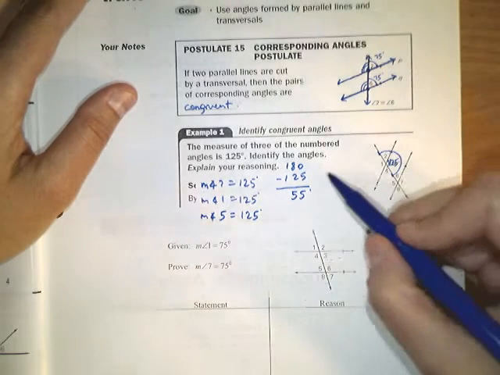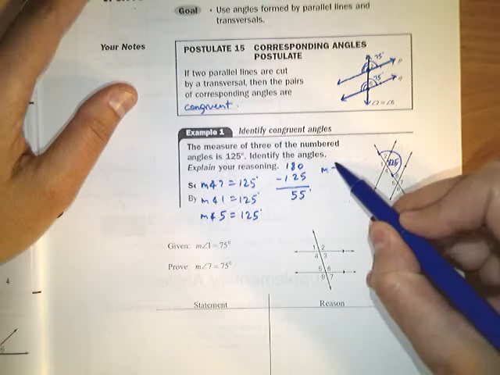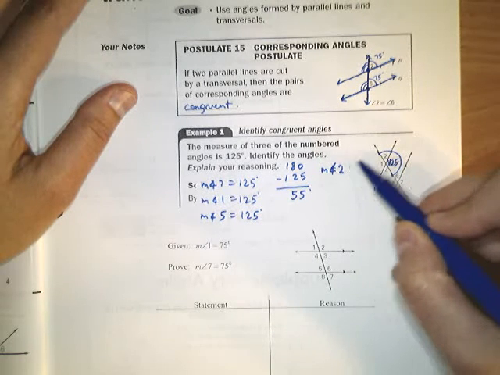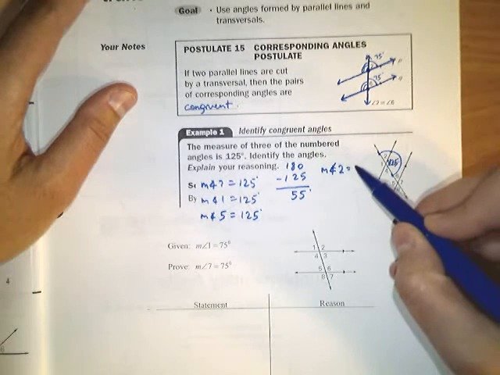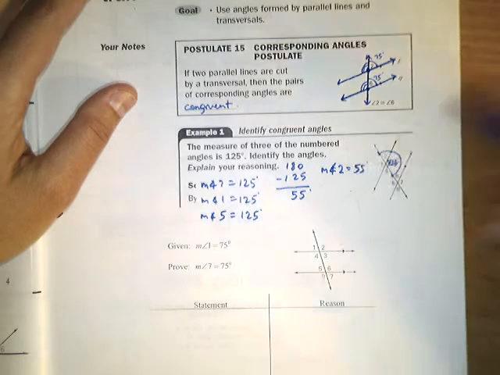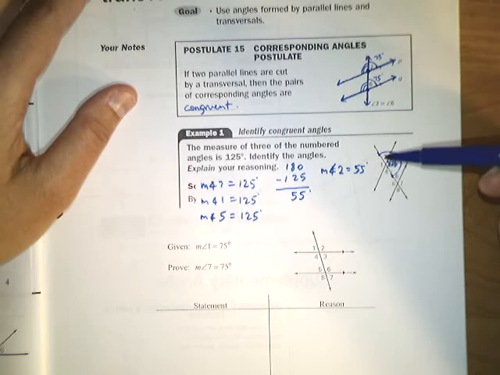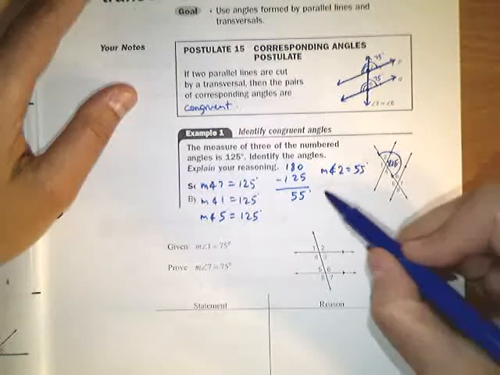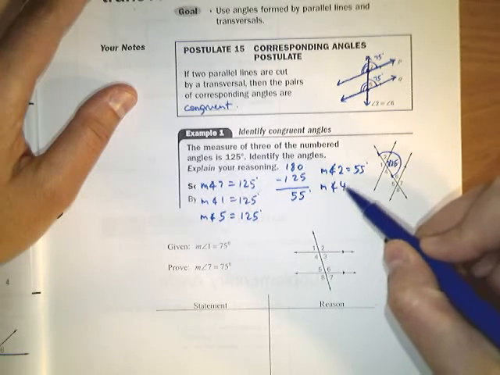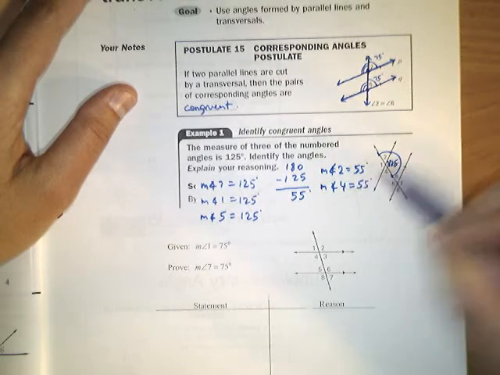So the measure of angle 2 is 55 degrees. And then any angles that would be vertical with that, like 2 and 4 are vertical, they would have the same measure. So the measure of angle 4 is also 55 degrees.